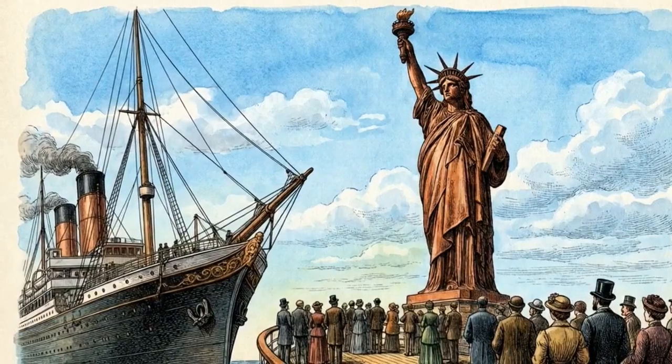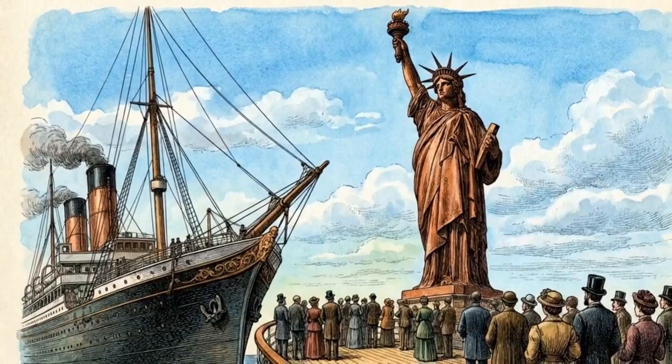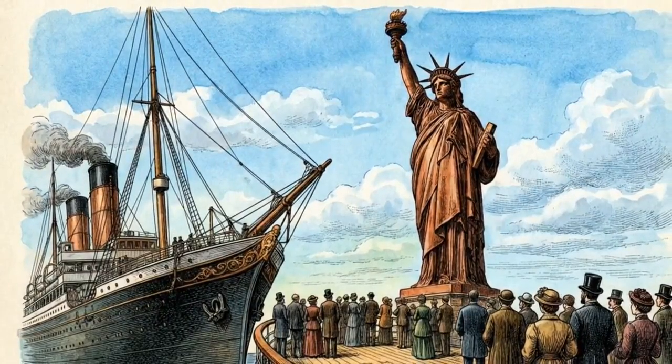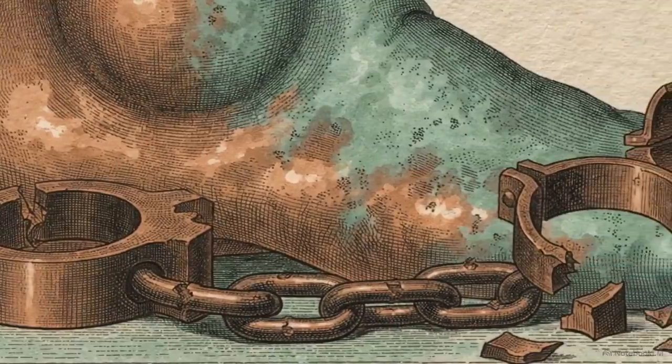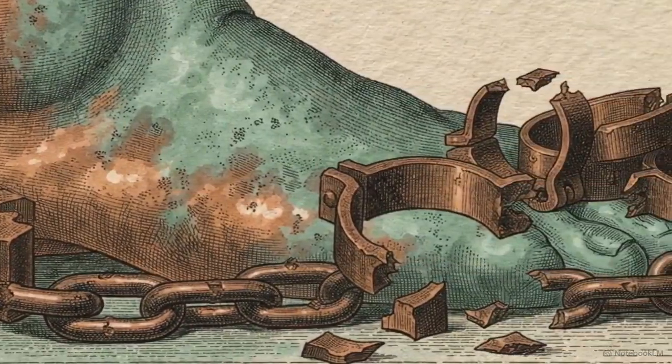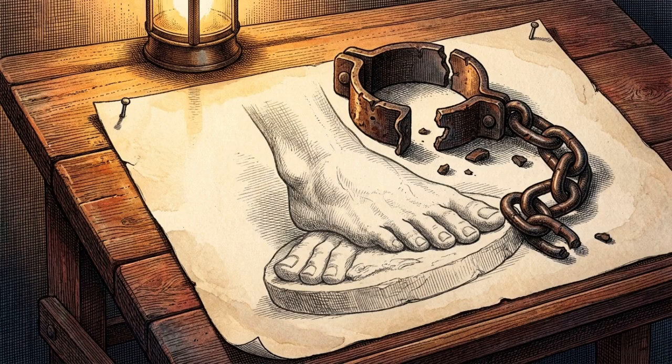Ask anyone what the Statue of Liberty stands for, and they will tell you it was built explicitly to welcome immigrants arriving in the United States. But look closely down at the copper feet of the monument, and you will find a broken chain and shattered iron shackles. Those chains point to a different origin story.